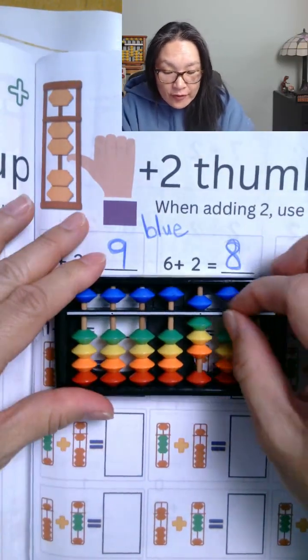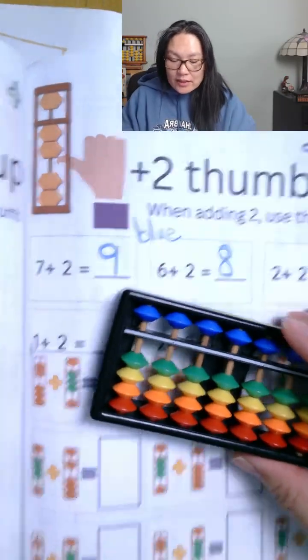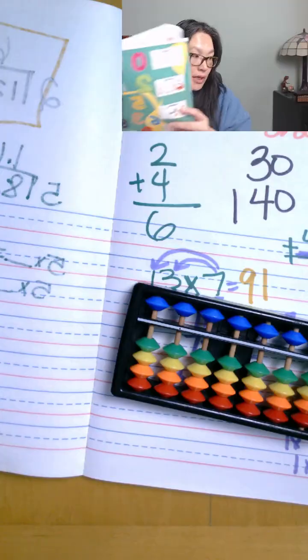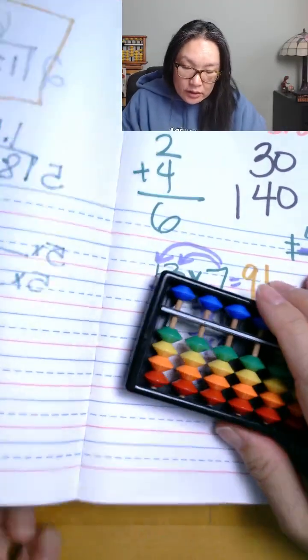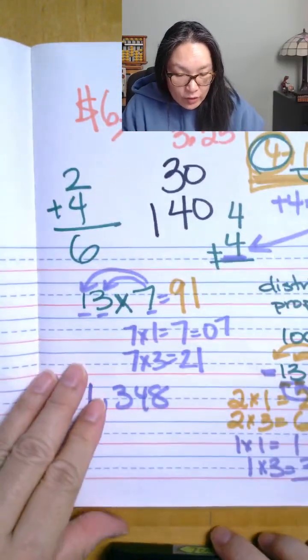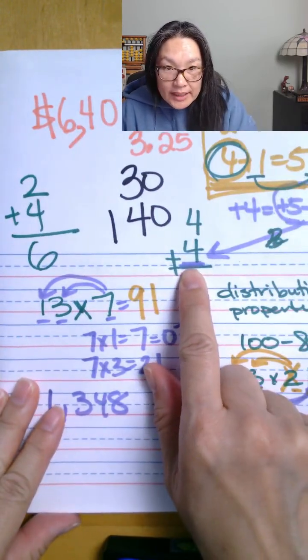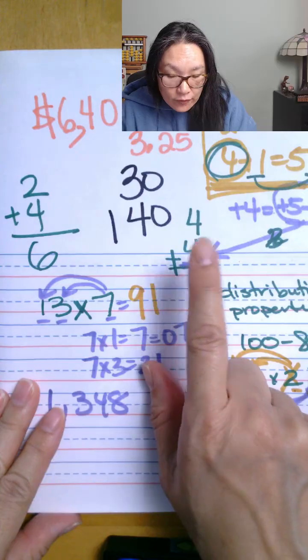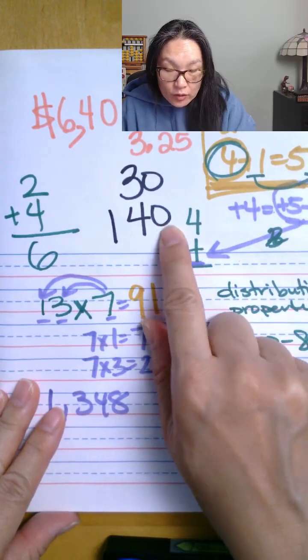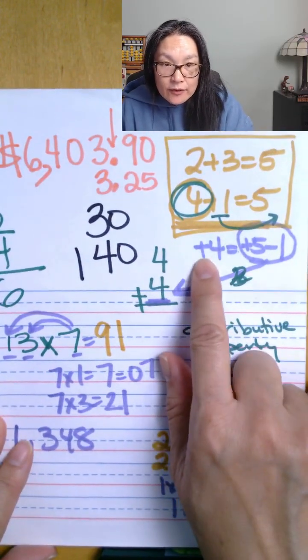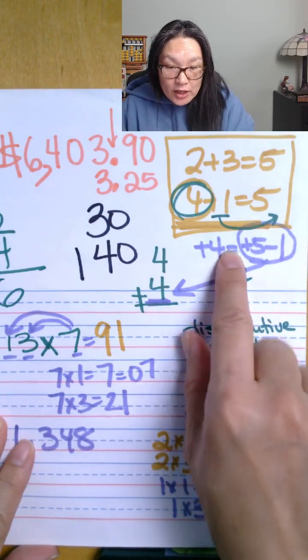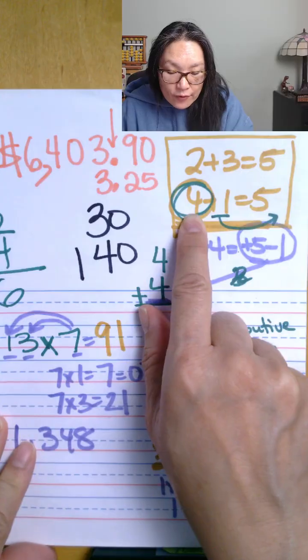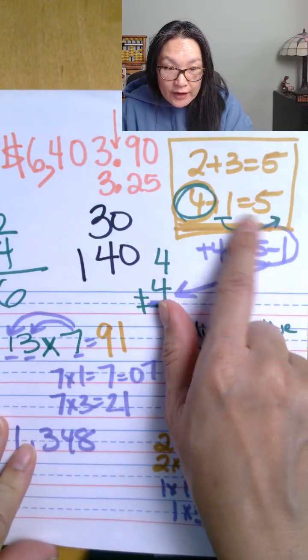So then the final question was 4 plus 4. I was like, oh my God, really? So in school, we teach the children to memorize what 4 plus 4 is. But in Abacus, we don't. We don't memorize 4 plus 4. What we memorize is the concept of how do we make a 5. So we make a 5, we do plus the 4, 4 plus 1 is equal to 5, and then we utilize it.